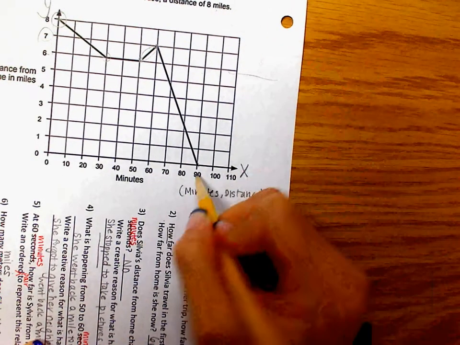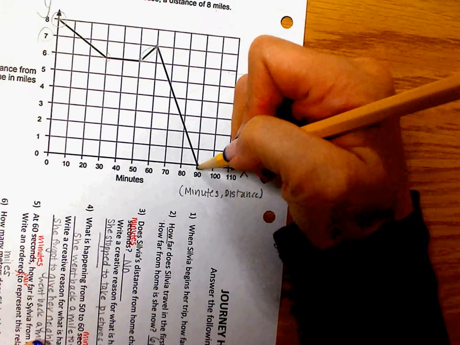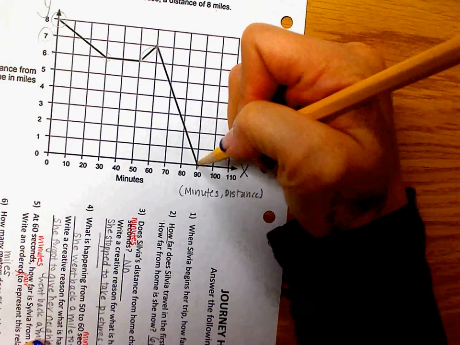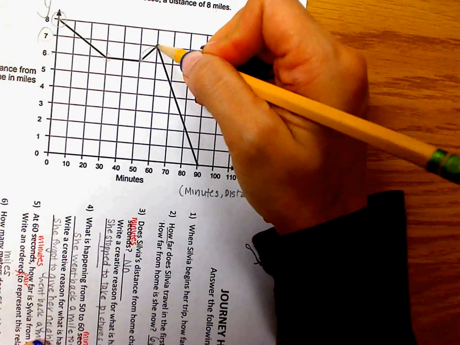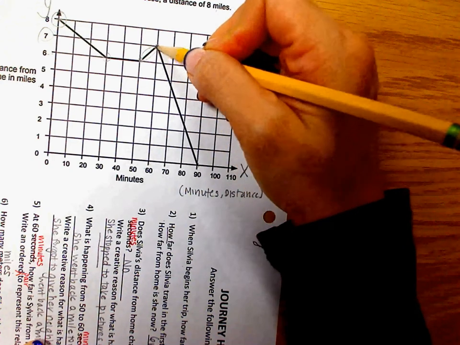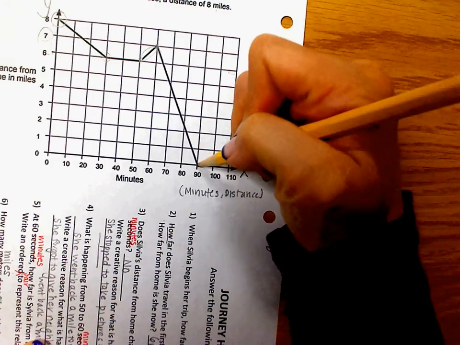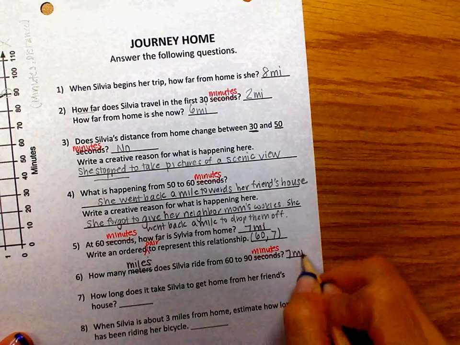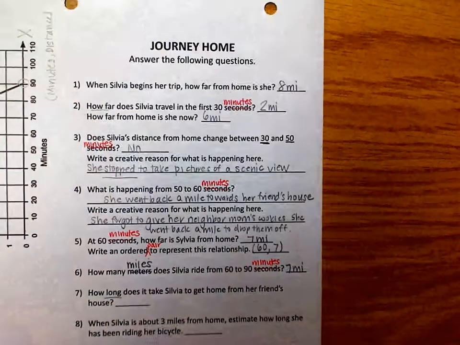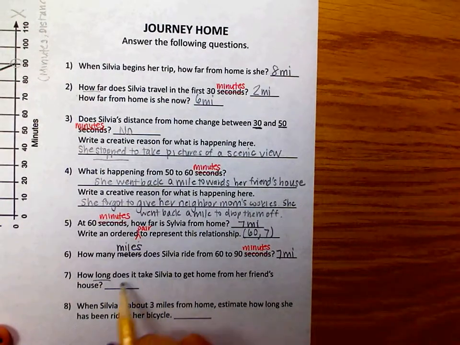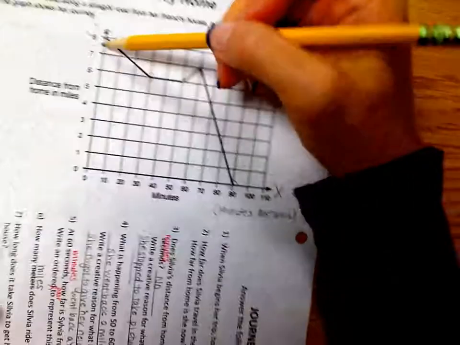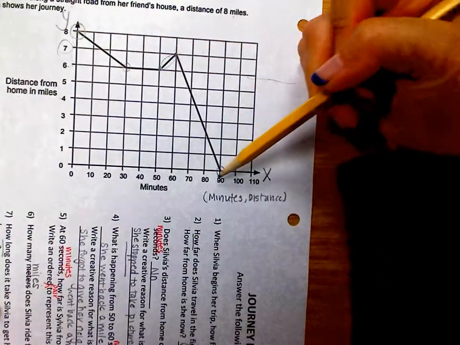She goes all the way from here to here. So 7 miles she travels, because you start at 7. Now it's just 1. Okay, this is 1 mile, then 2 miles, then 3 miles, 4, 5, 6, 7 miles. And that's 0. That's when she's home. So she traveled 7 miles. How long, which means in minutes, does it take Sylvia to get home from her friend's house? Well, she started here, 8 miles, and then she's finally home here. It took her 90 minutes.